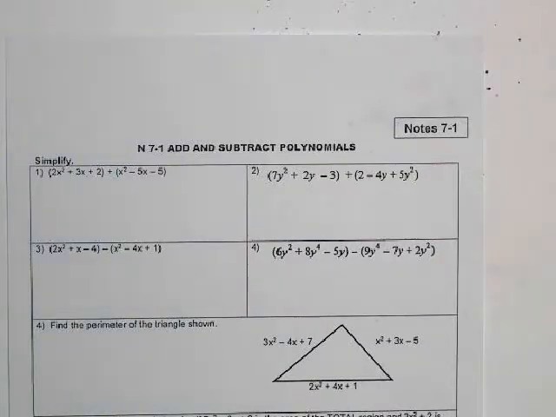So simplify. What does simplify mean? If you don't know, I have this umbrella over here that I've drawn for you. What does it say simplify is? First step is distribute. What does distribute mean?